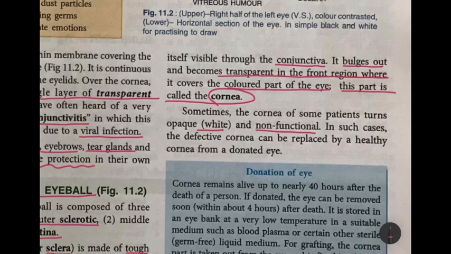You've heard about donation of eyes, that you need to donate your eyes once you're dead. What happens is that the cornea remains alive for about 40 hours after the death of the person. If the eyes are donated, then the eye is removed within 4 hours after death and stored in an eye bank.